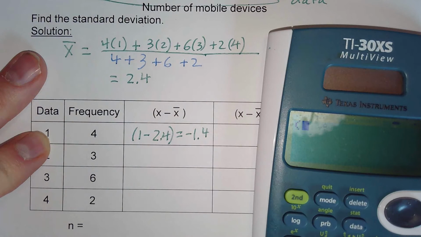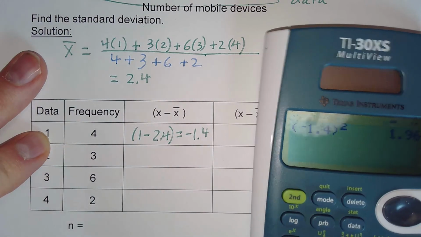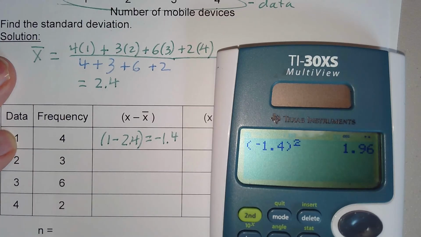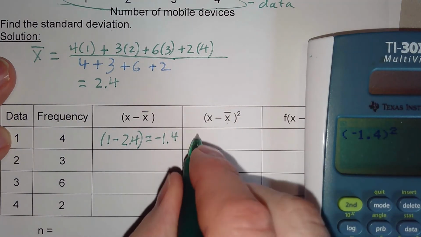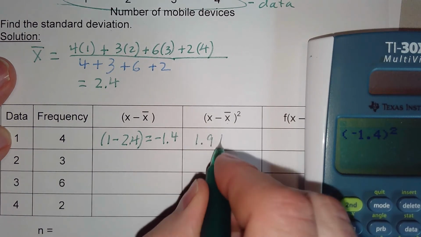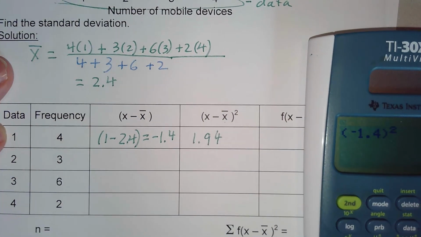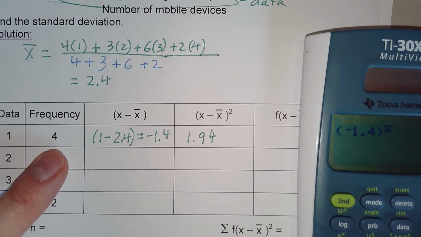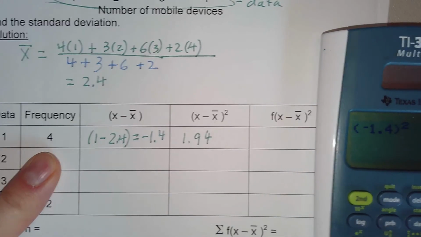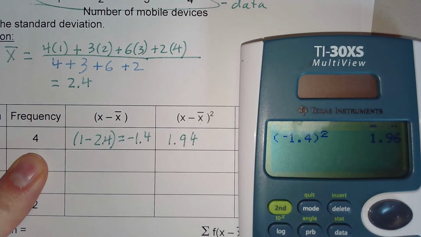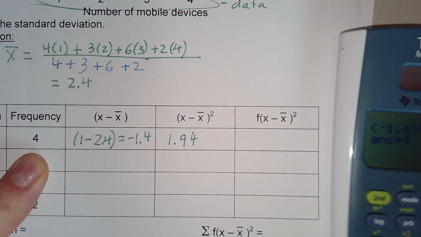That needs to be in parentheses. So that would be 1.96. And now I'm going to multiply that by 4, because I got 4 data values with that. So times 4, that gives me 7.84.